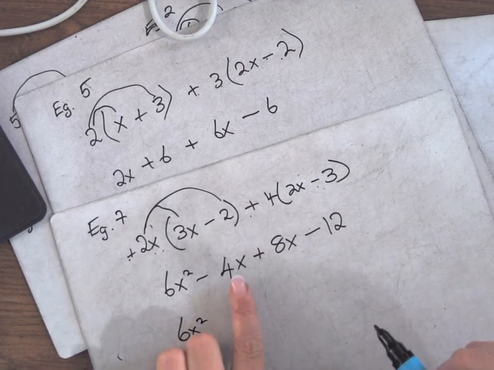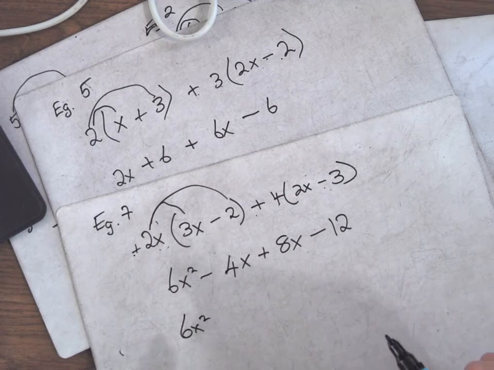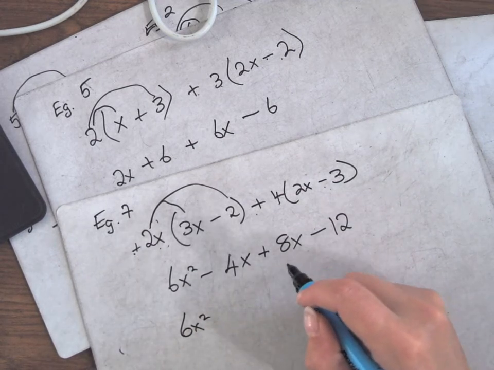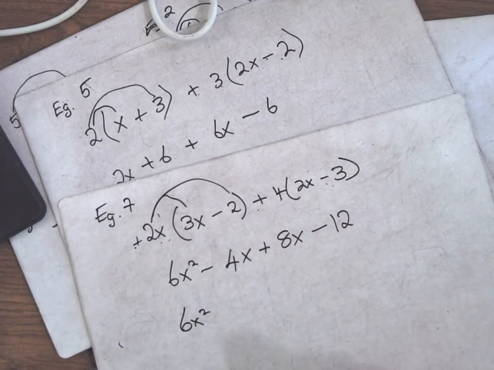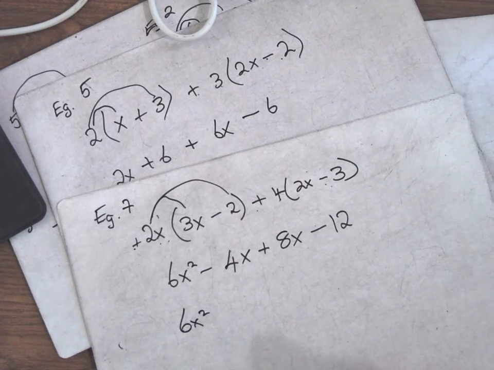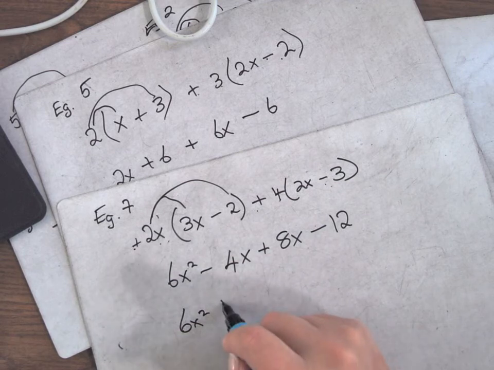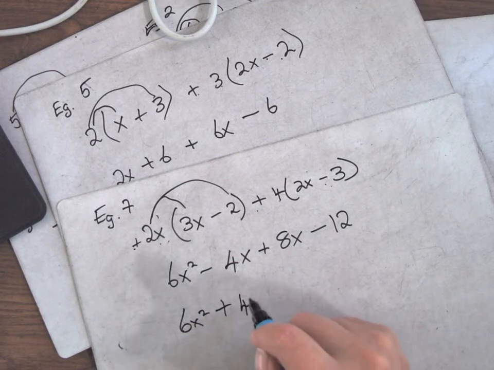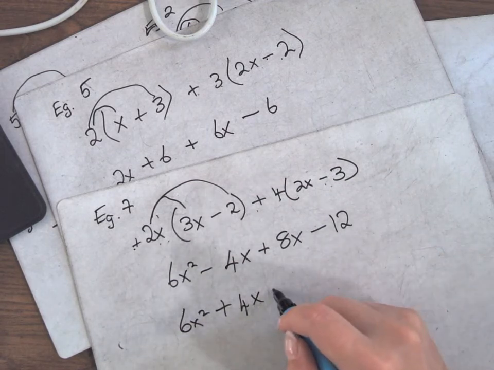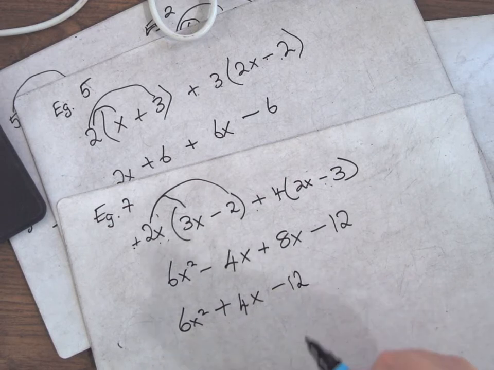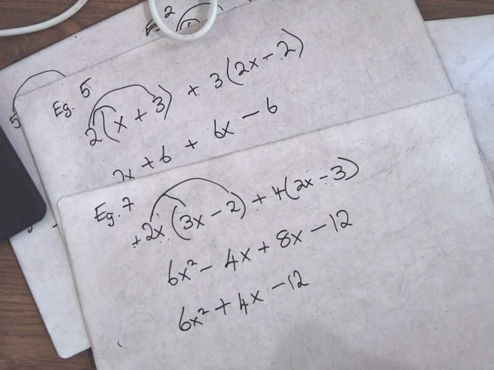Okay, but I have two x terms there in the middle, don't I? So I have minus 4x plus 8x. So minus 4, and then you have to go up 8 steps, where do I end up? Plus 4x, very good. And then I just have a number at the end, minus 12, that I have nothing to put with it. So that's my answer. Okay? So these are tricky enough, okay?